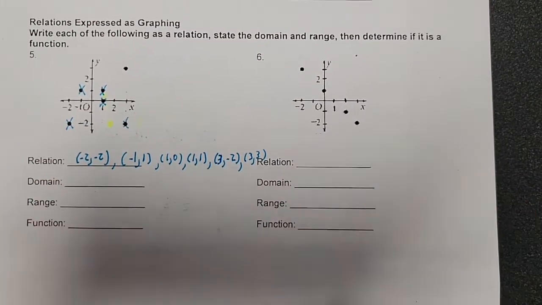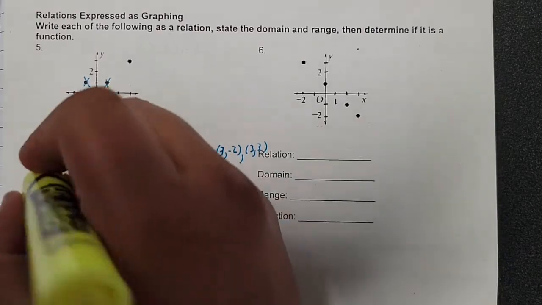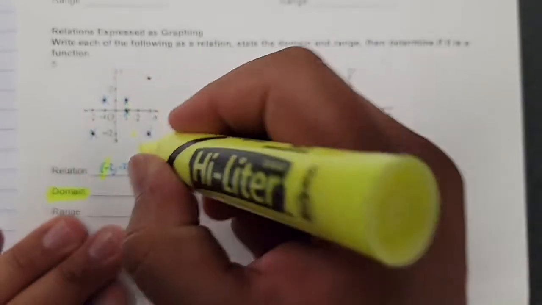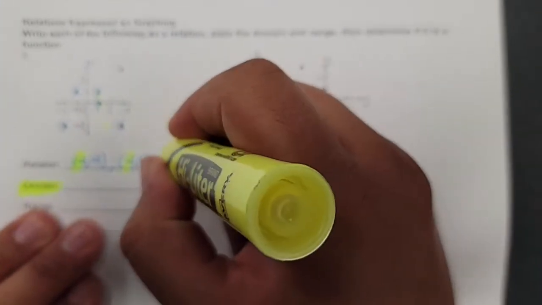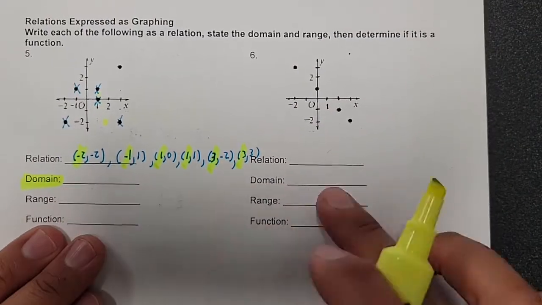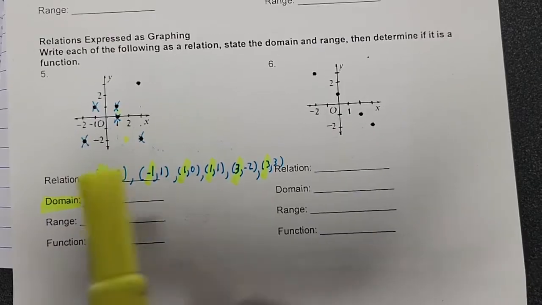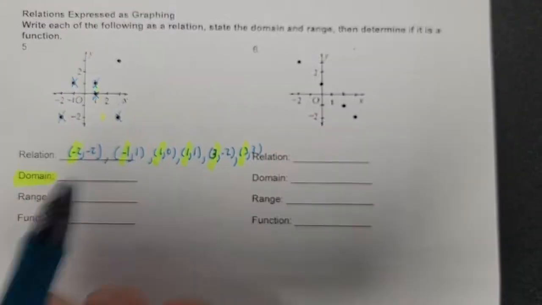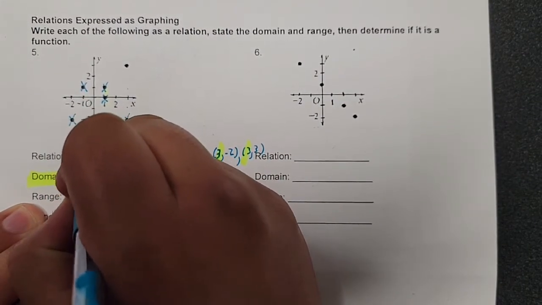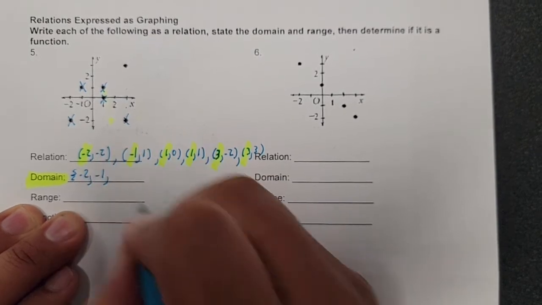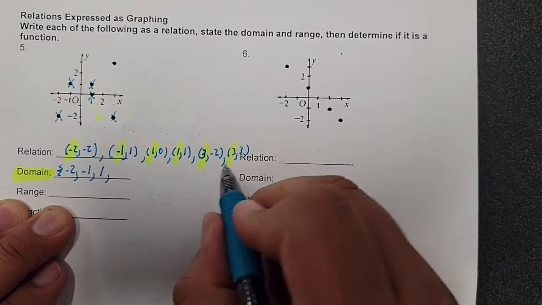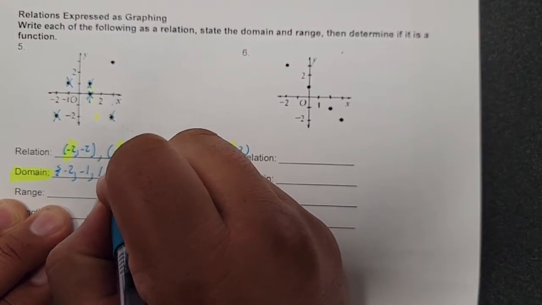All right. So let's go ahead and highlight the domain. That's going to be the first numbers in each one. All right. So put those in order for the domain. So we're gonna go ahead and say, well, my smallest one is -2. All right. So -2, comma. Then I have -1. And look, I have 1, 1. So these repeat. I'm only going to put 1 one time. Even though they do repeat, 3, 3, you only need to put it one time.